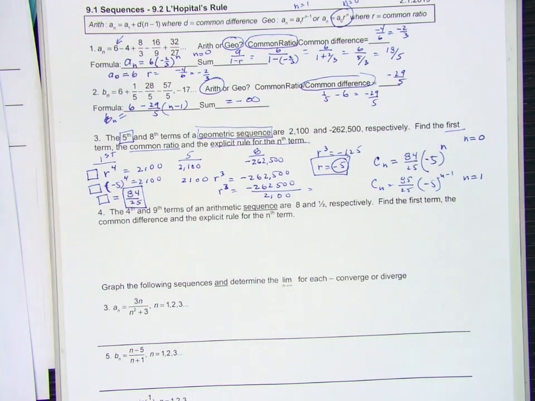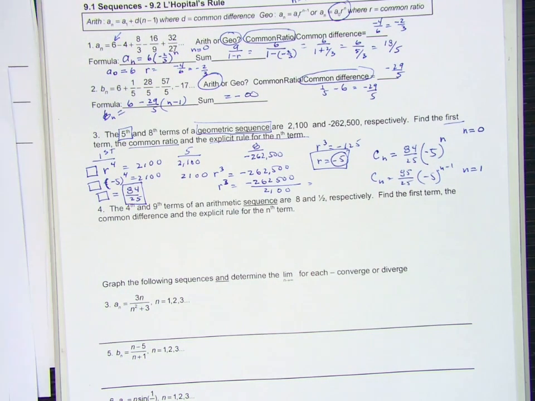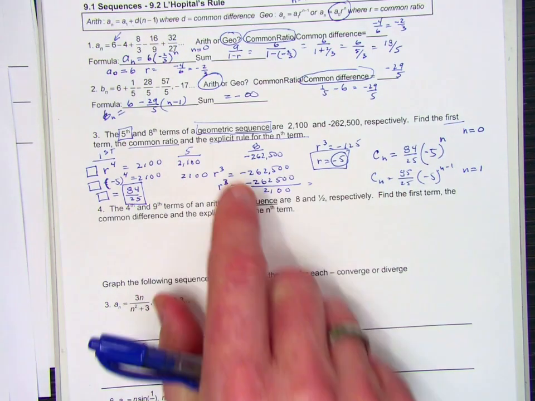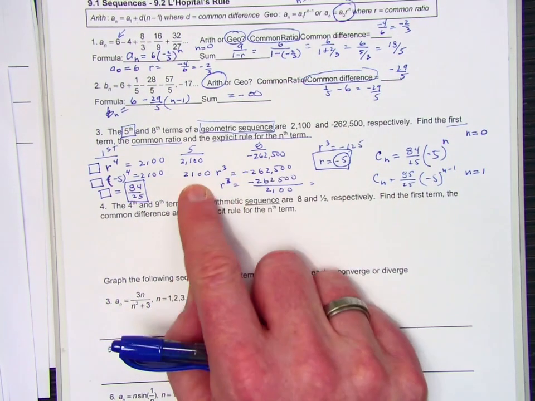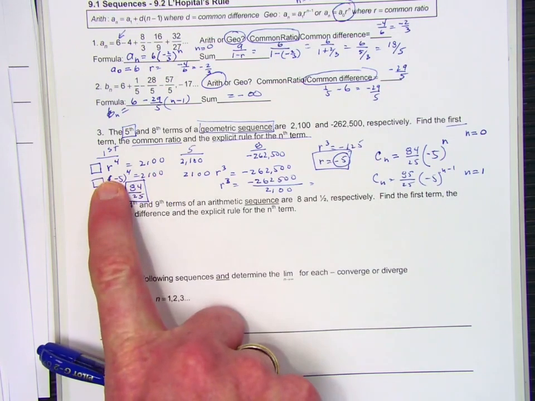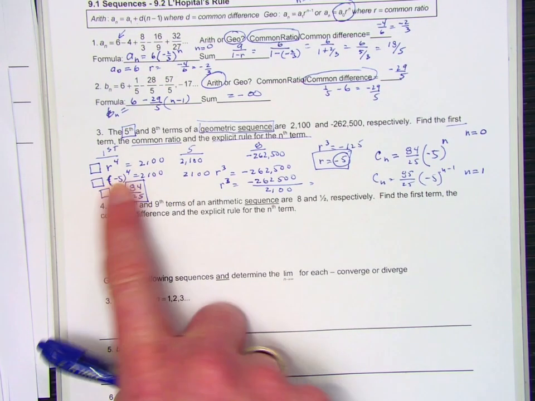So it doesn't matter which version we actually do, we just have to be confident in doing both of them. So this one, I had to find r, and then I had to walk back to find their first term, and then go from there. Then I can write it out.